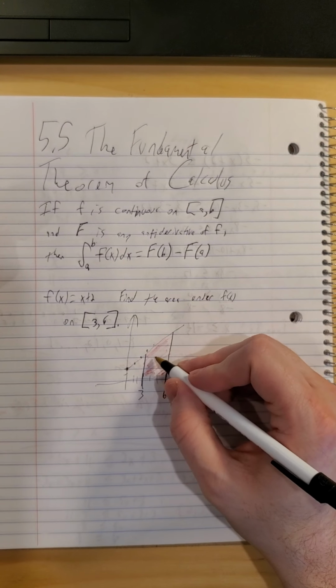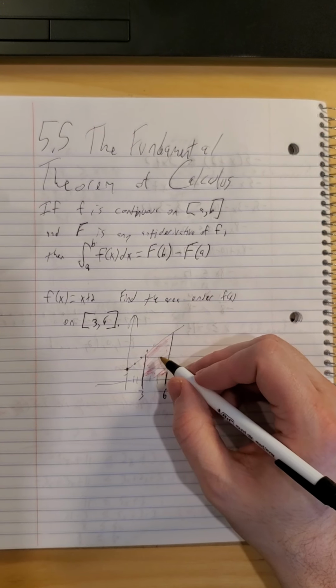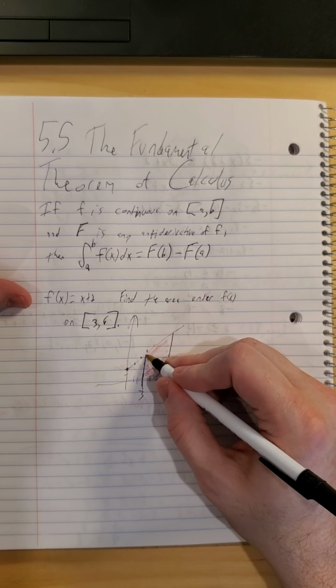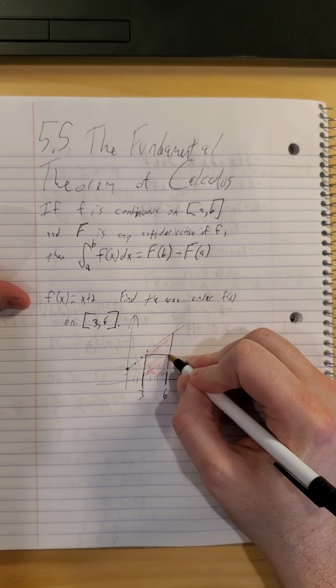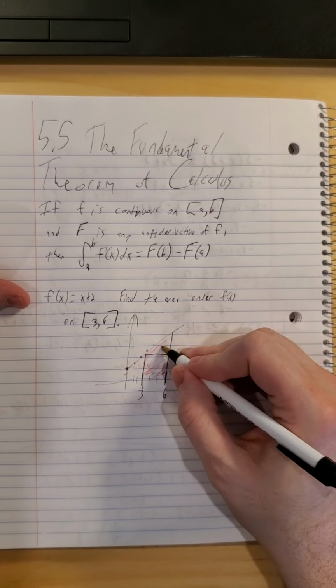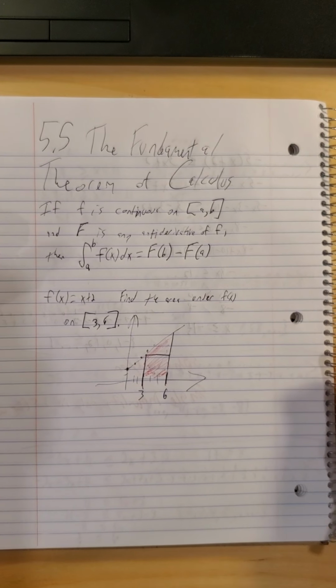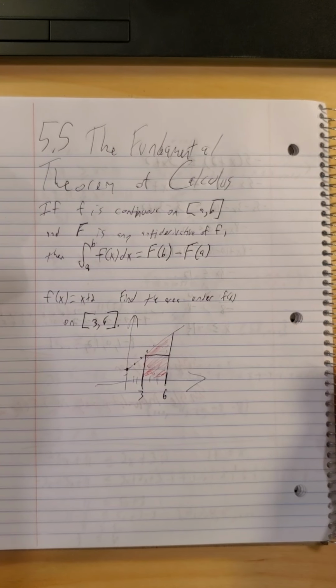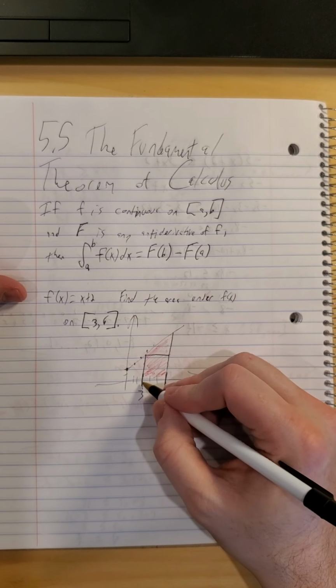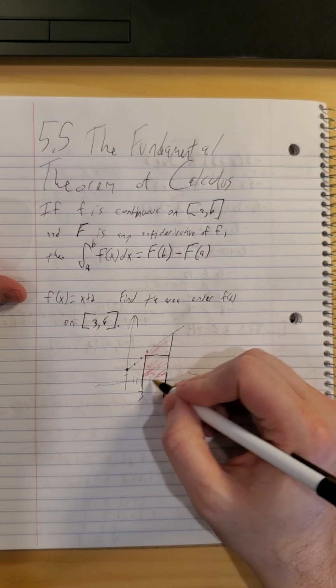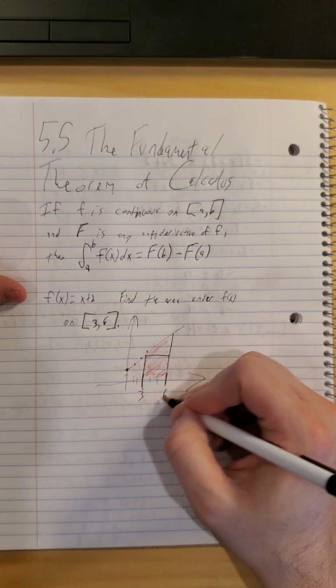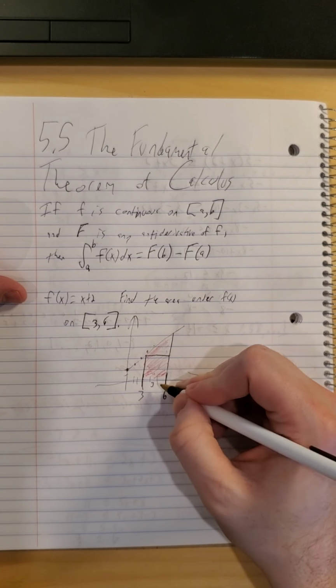You can look up the formula for a trapezoid. I find students are more apt to follow what's happening, since most of you know the area of a rectangle and area of a triangle, to just break it into a rectangle and a triangle. So we'll start with the rectangle. The rectangle has a width of 3 units. From 3 to 6 is 3 units there.